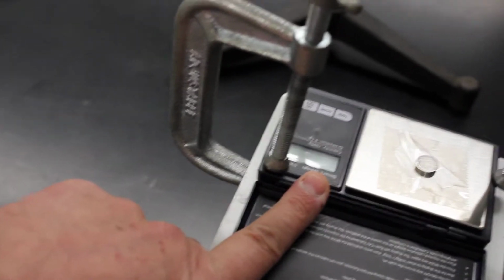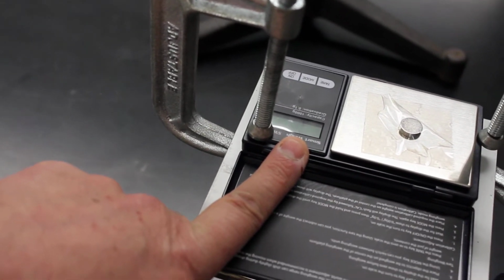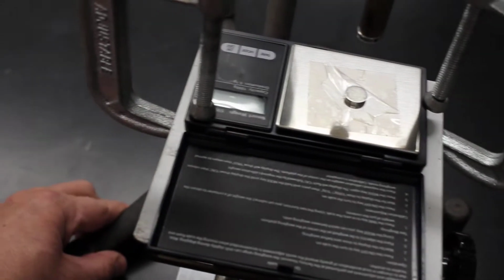So the idea is to pull the magnet away, tare, T-A-R-E, in other words, calibrate the scale so it reads 0 like this, and then bring this over and measure what the scale says now, and that's the force between the magnets.